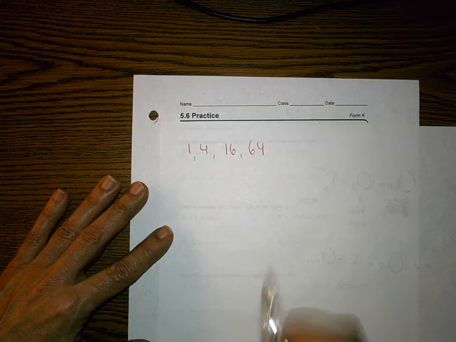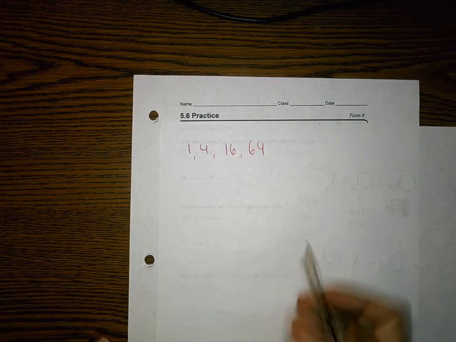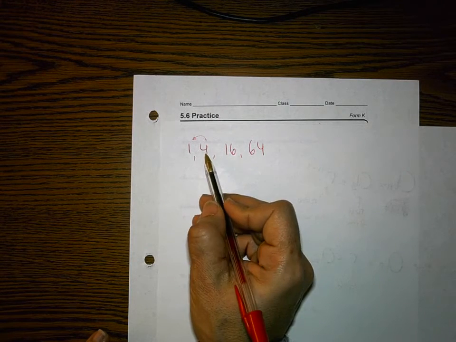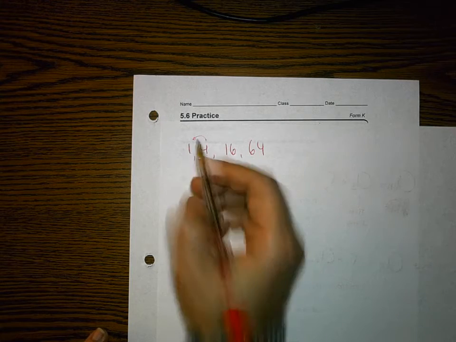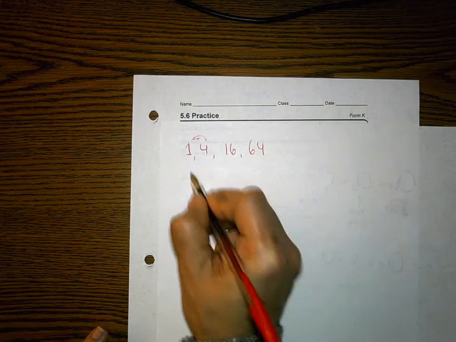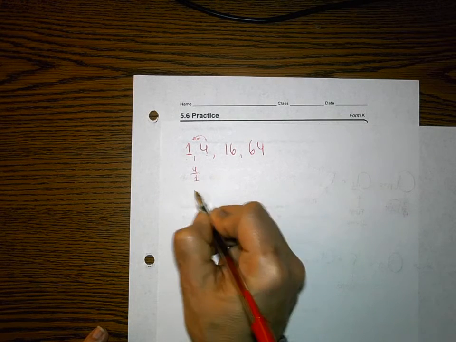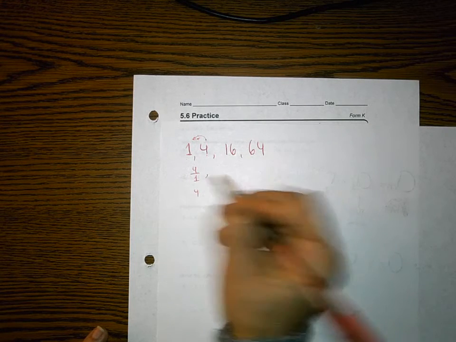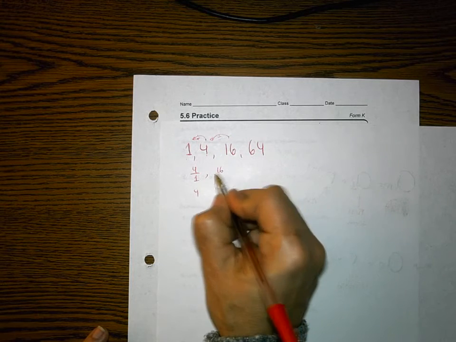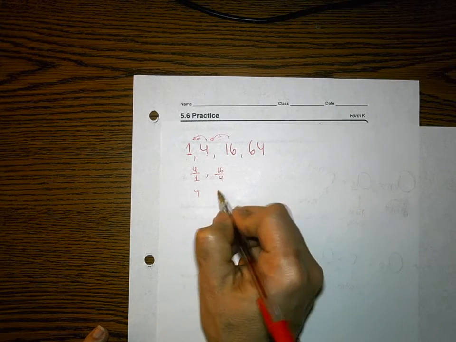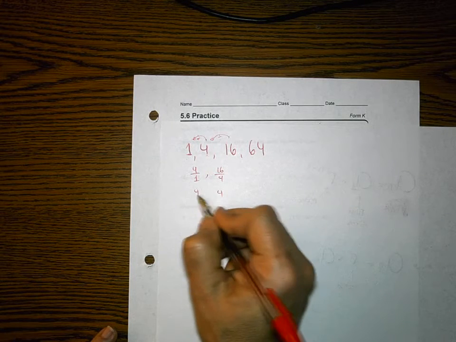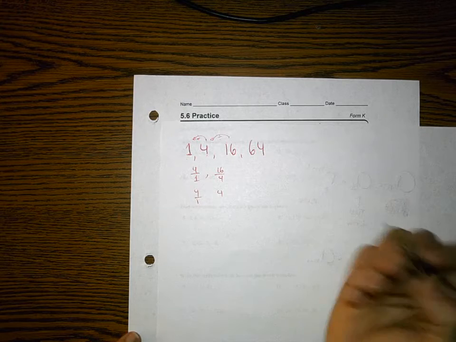So I want to know if it's geometric. Then I'm going to divide one term by the previous. I always have to start with the second term because the second term has something in front of it. It's a division. So 4 divided by 1, we get a 4. That is a ratio. Now I'm going to go 16 divided by 4. The answer is a 4. So there's my ratio, 4 over 1.